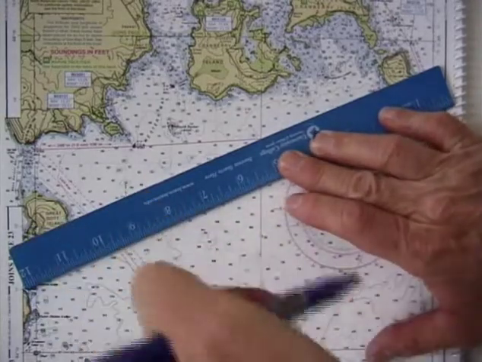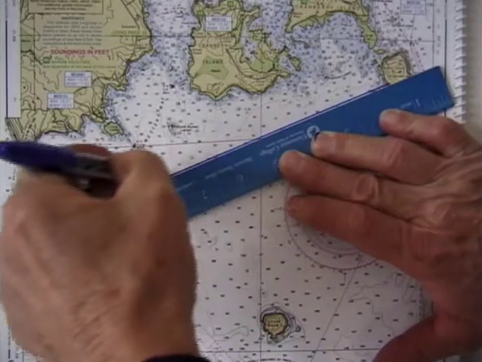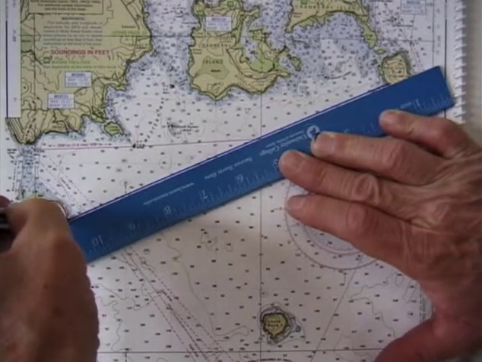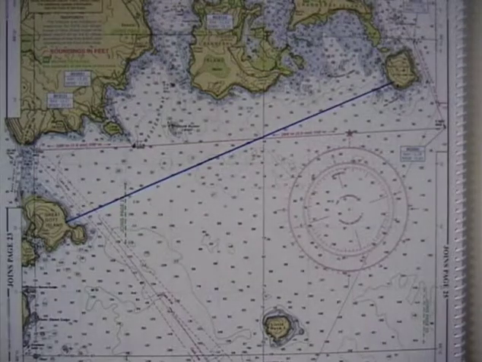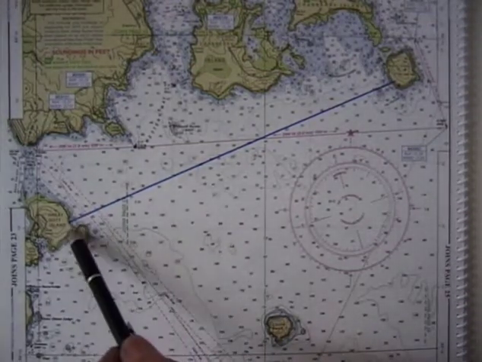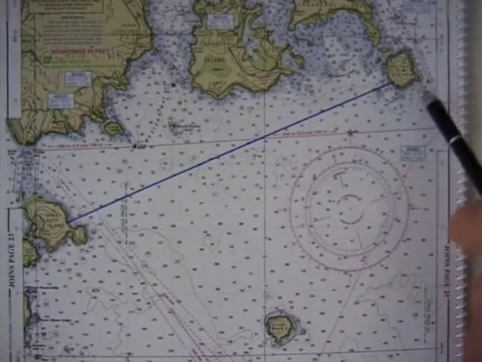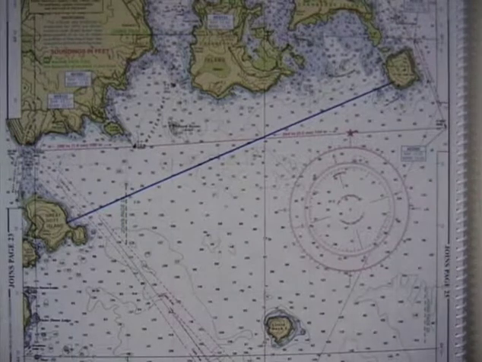Now normally I'd do this with a pencil on the chart so that I could erase it later, but for the purposes of illustration we're using this bold magic marker. There we have defined the course line. What we need to know if we're going to paddle this course between Great Gott and Baker Island is the actual compass direction that we'll be steering with our compass on the deck of our kayak.